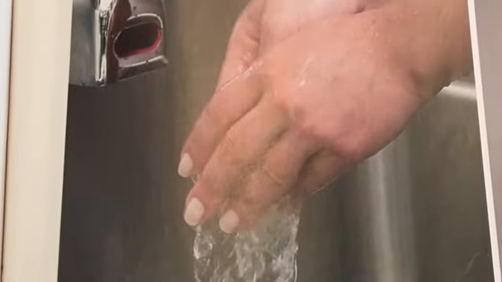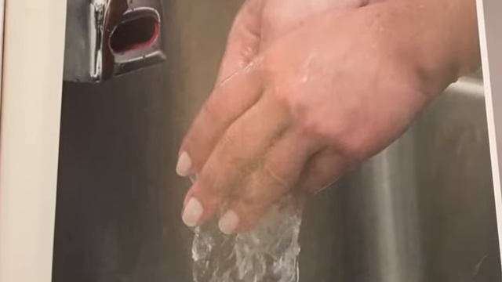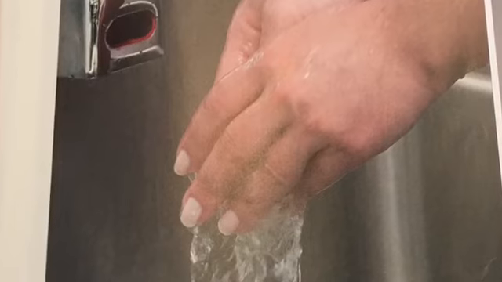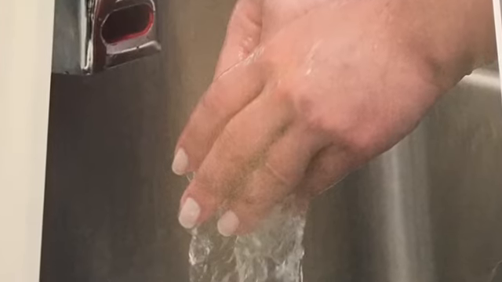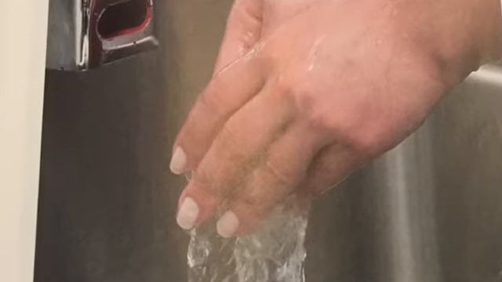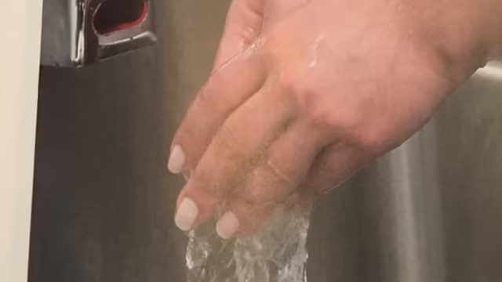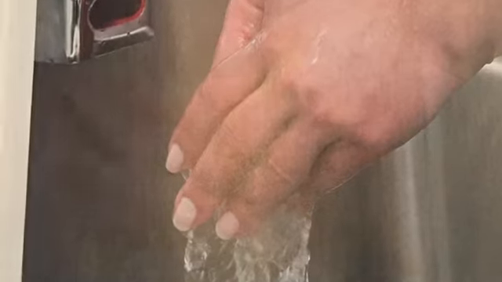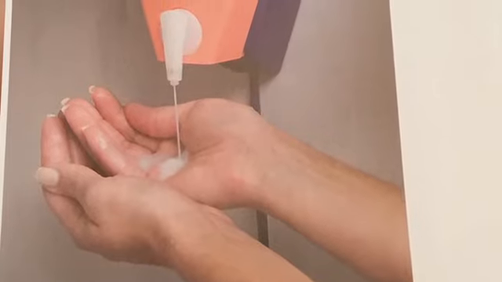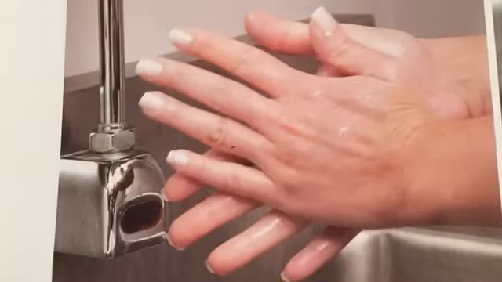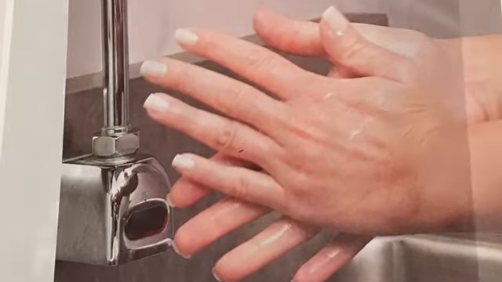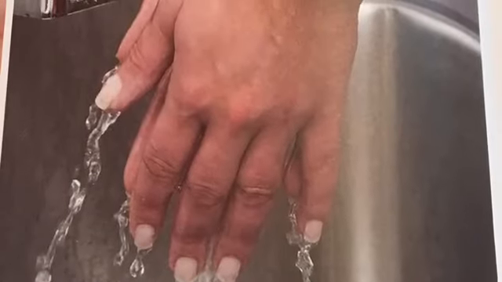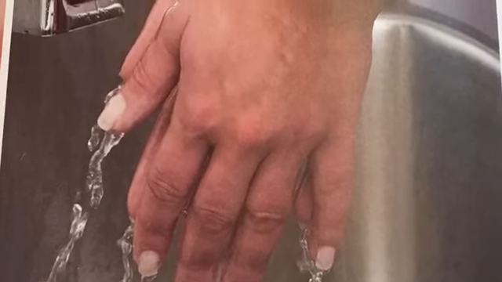Remember, washing your hands is the simplest and most important way to keep germs from spreading. Here are the steps you should take for proper hand washing. First, you must let the water run through your hands. Next, it's time to add soap. Next, you will rub your hands together in a circular motion. Now you're going to let the water run down your hands.